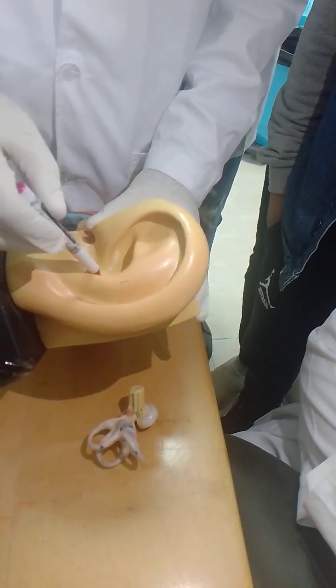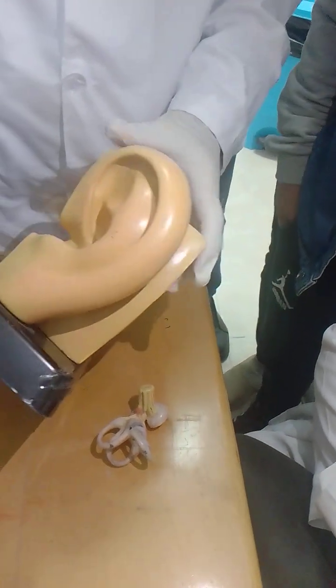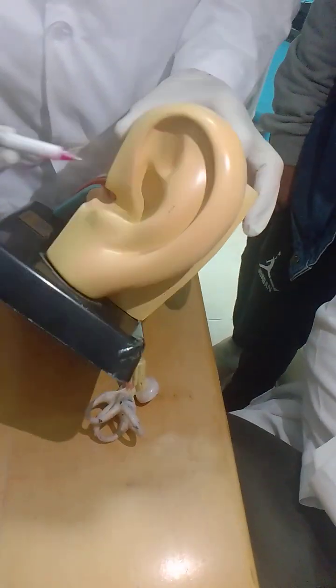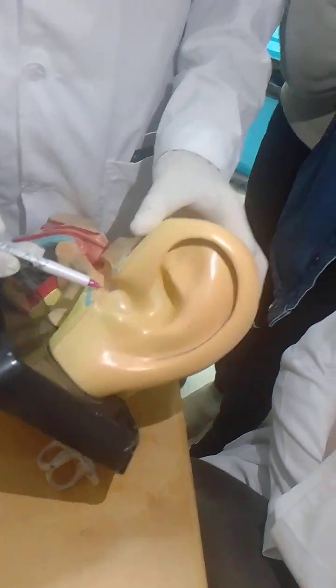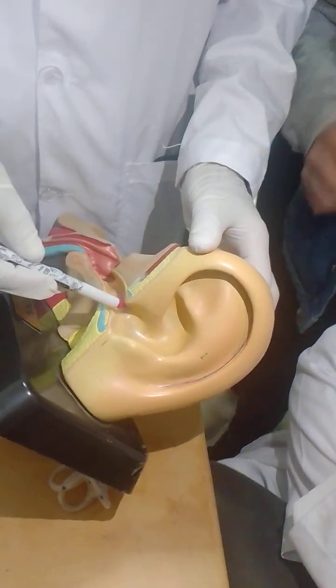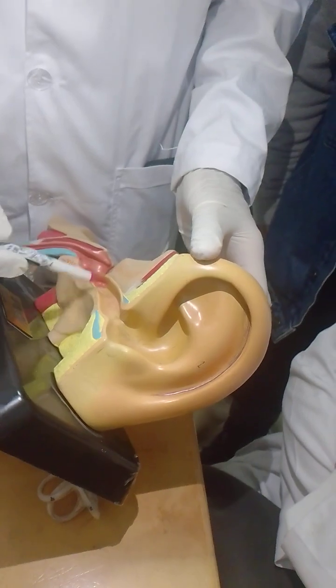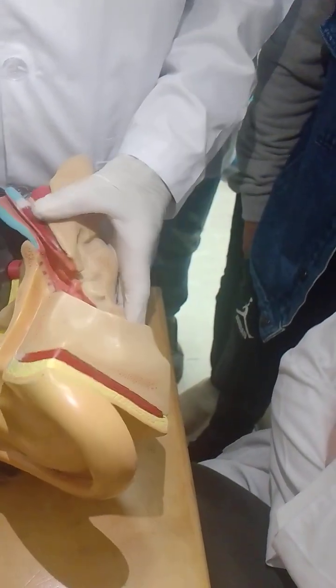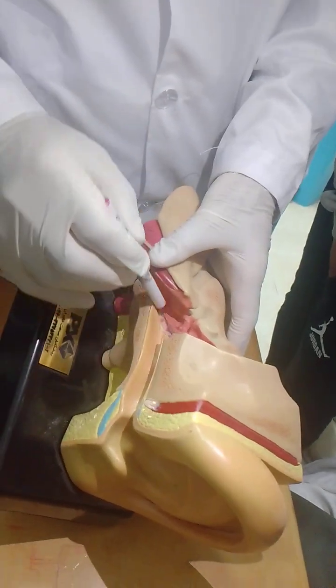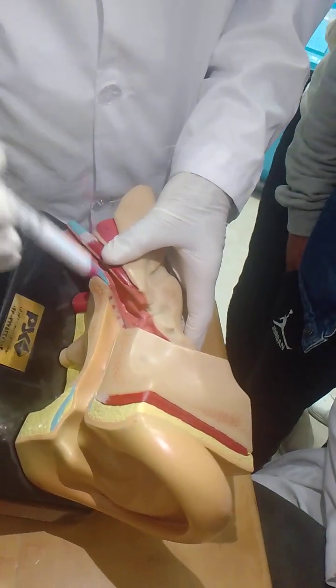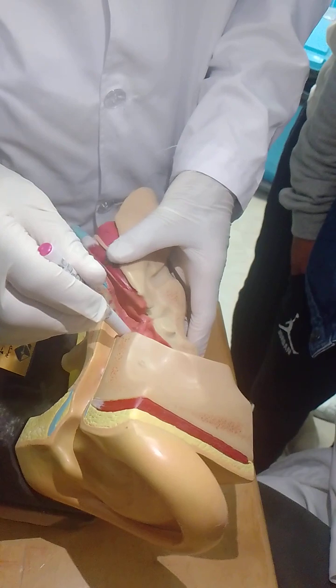Concha. Tragus and antitragus. External acoustic meatus. And another part is the location of the tympanic membrane.